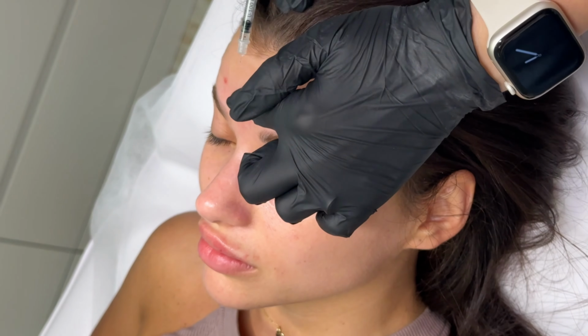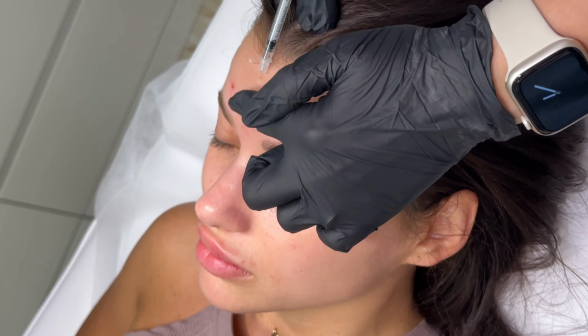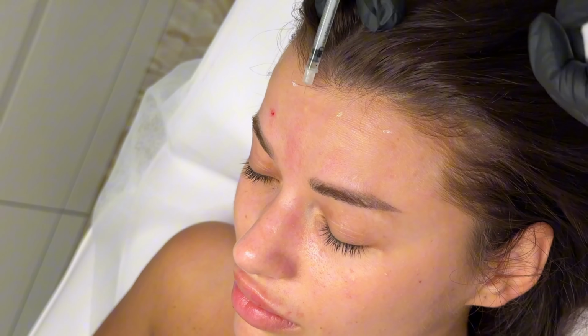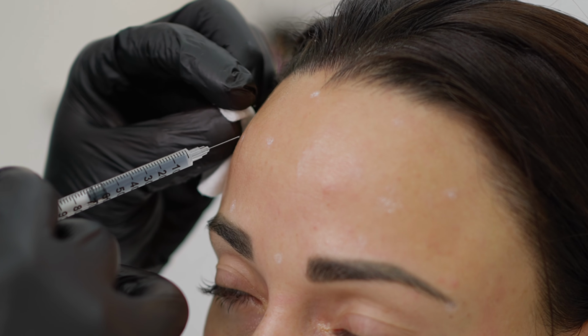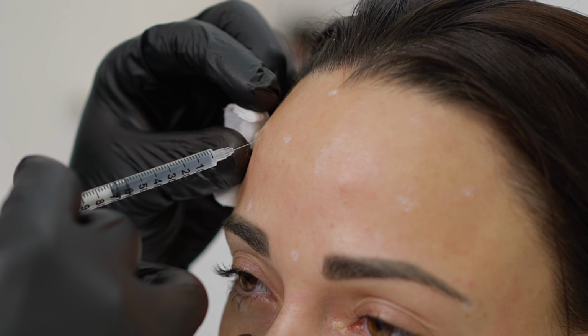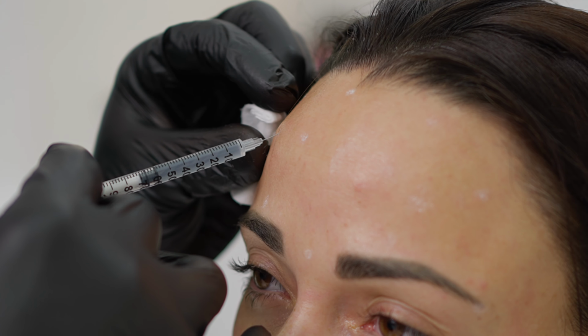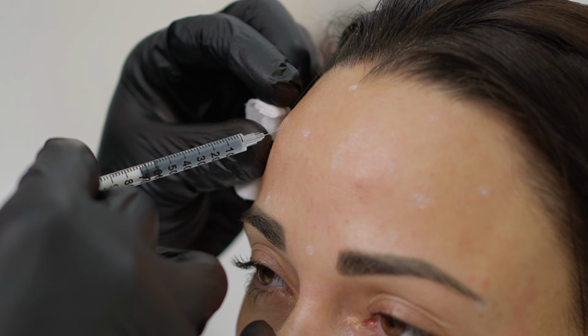This unit math may seem confusing for beginners. A practical trick: think in halves and quarters. For Dysport, 0.05 milliliters equals 10 units. Half of that is 5 units. In practice, a half or a quarter can help you calculate quickly without constant reference to numbers.